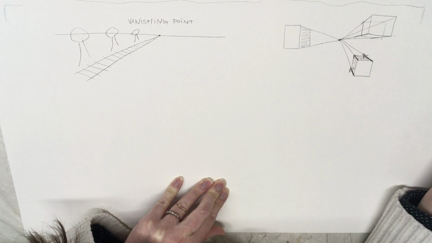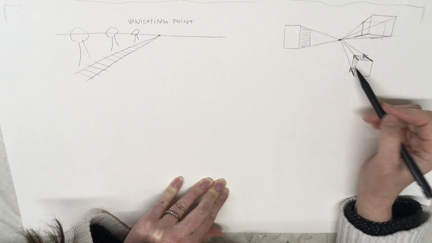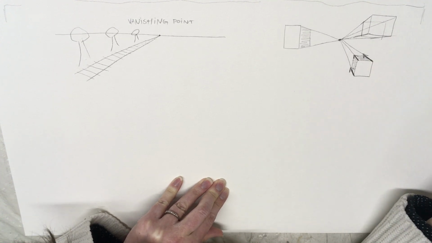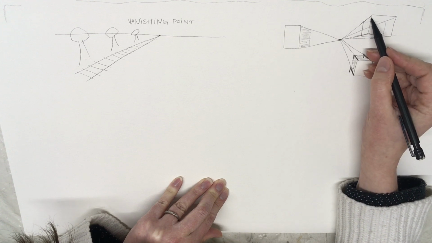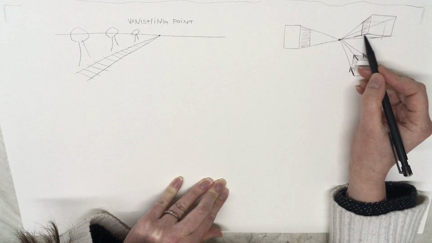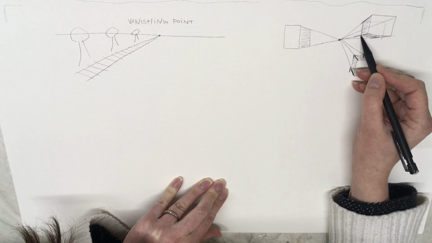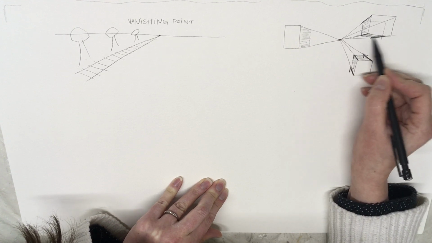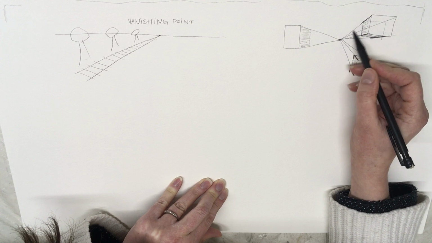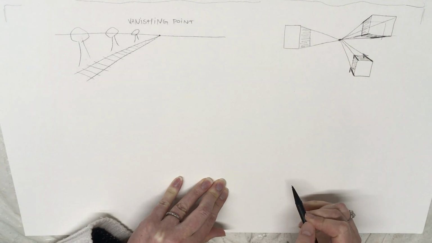towards a vanishing point. So again, going back to what I was saying, how do I know where the vanishing point is? I see the left side of the box and I see the bottom of the box, and therefore I know by following the lines that are already there that the vanishing point is to the bottom left.